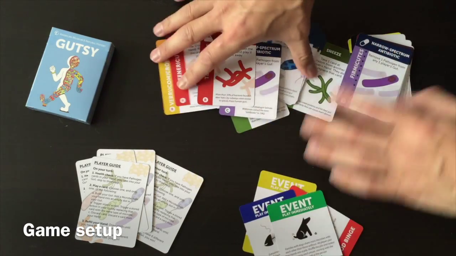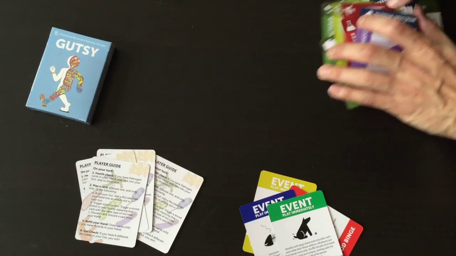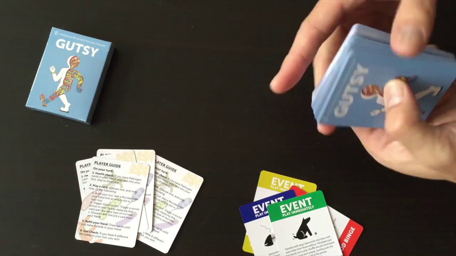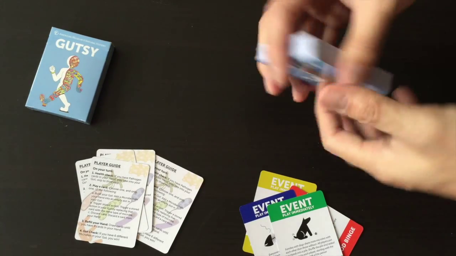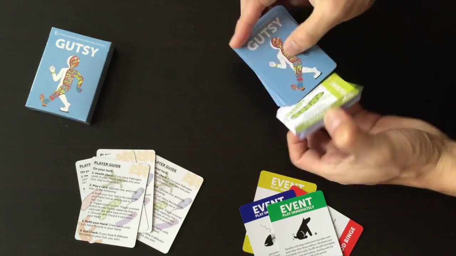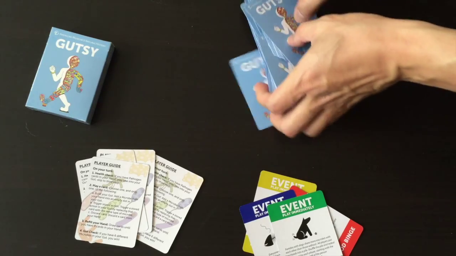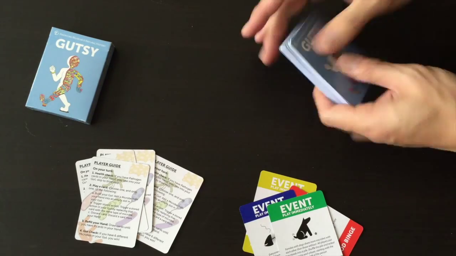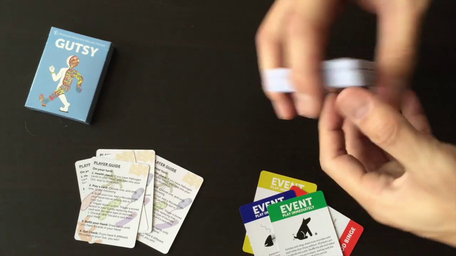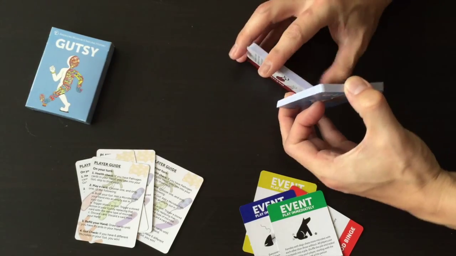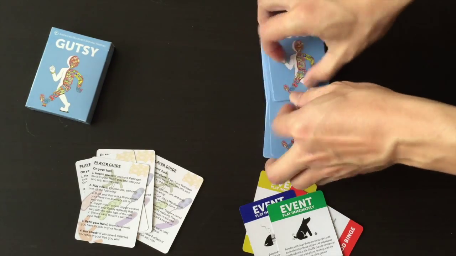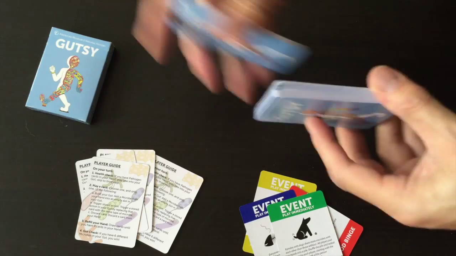There's 4 event cards. You take the rest of the cards and then you shuffle them. You can shuffle them any way you like. Make sure you shuffle them thoroughly, because it will help ensure that everybody will have an equal distribution of cards right at the beginning. After you have shuffled, deal each player 6 cards.